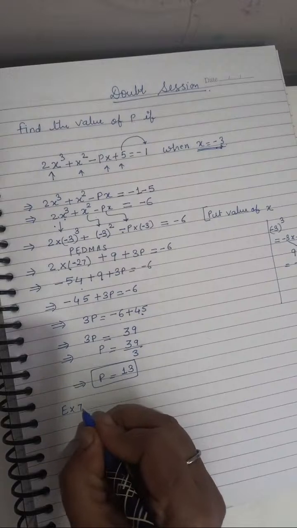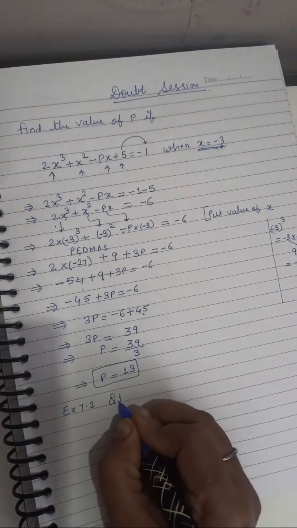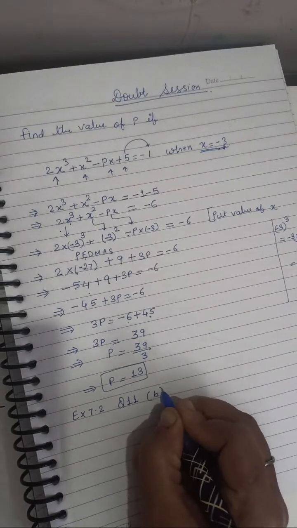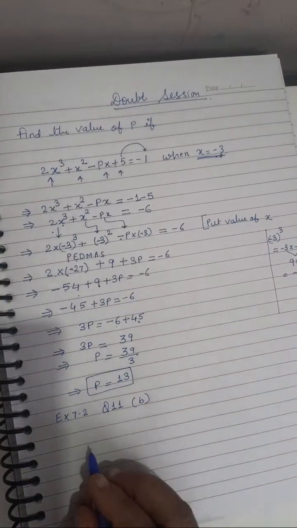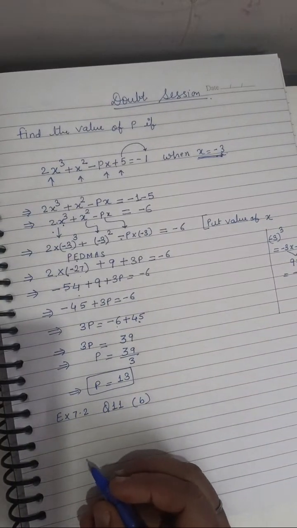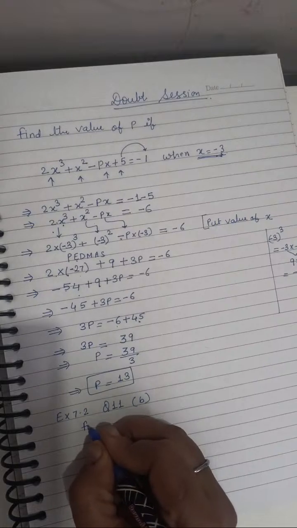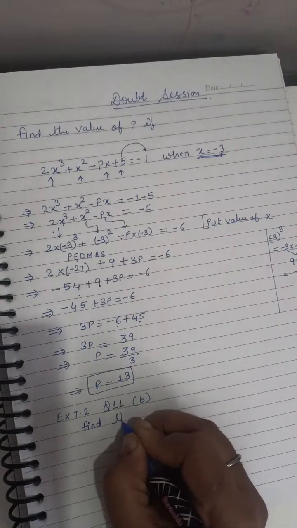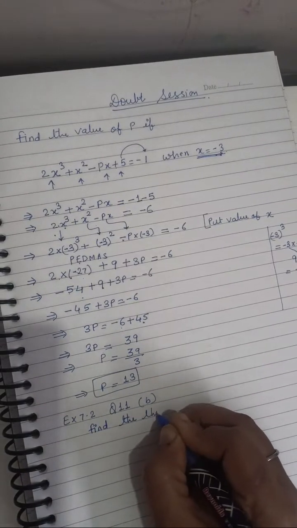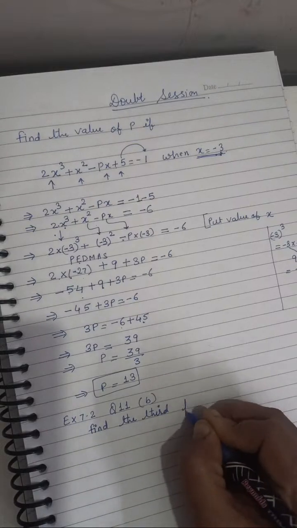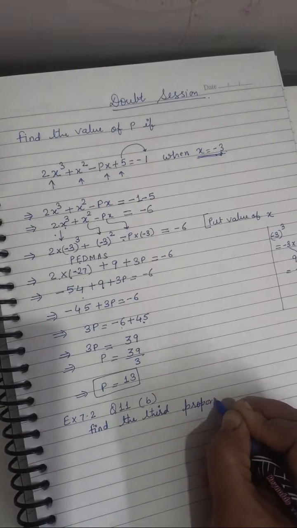Exercise 7.2 question number 11th B part. The question says find the third proportional. What they are saying? Find the third proportional. ठीक है, this is the question.